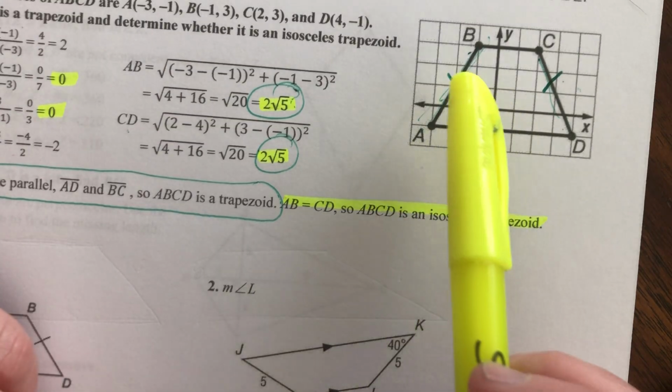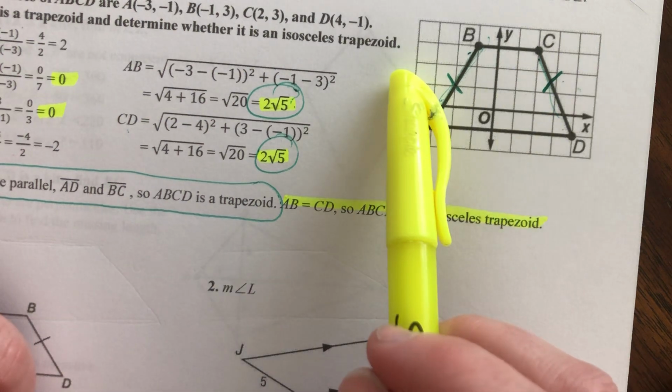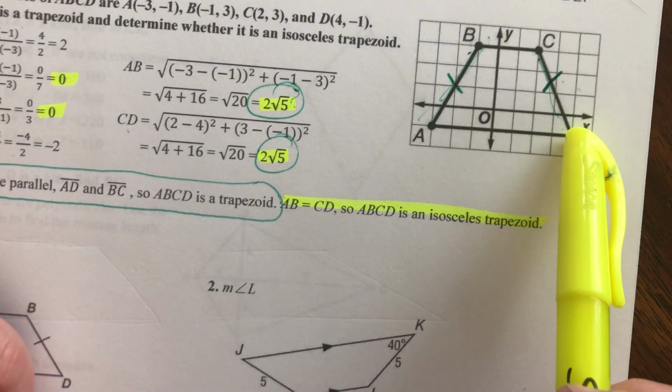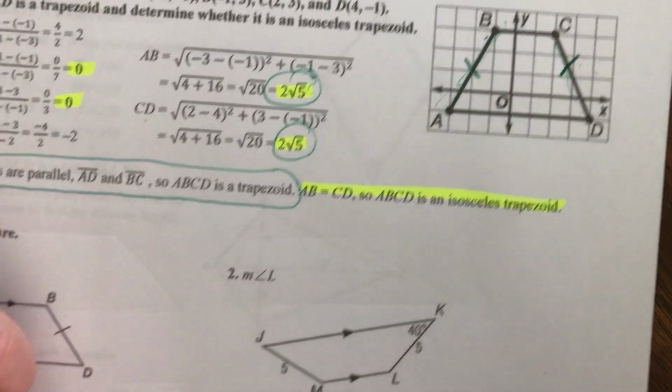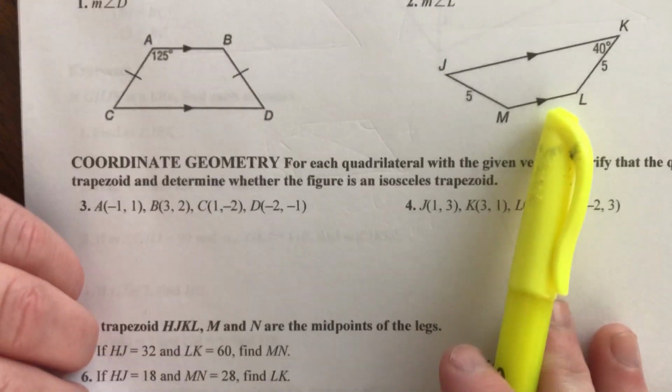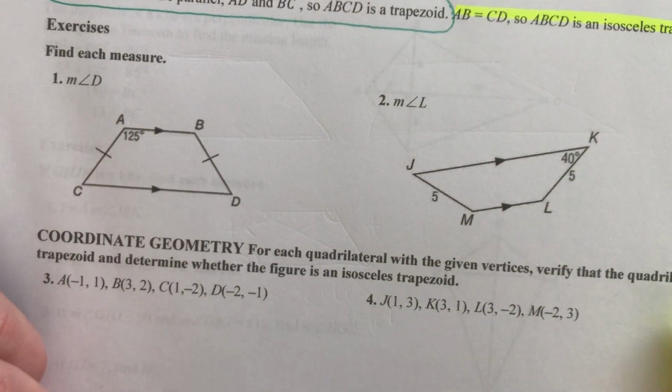So when one pair of opposite sides are parallel, it's a trapezoid. When the other opposite sides, not parallel, are the same length, when they're congruent, it's an isosceles trapezoid. Okay, so let's do some exercises together here. Hopefully this is making sense.